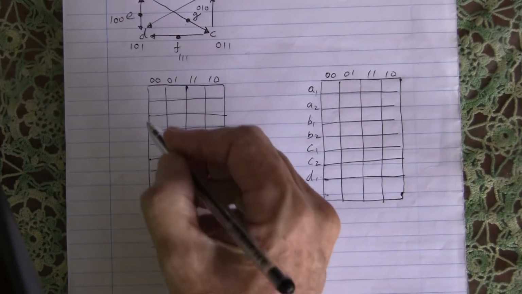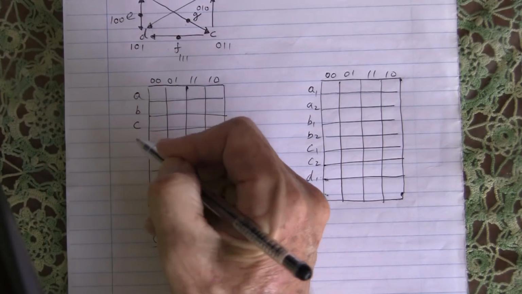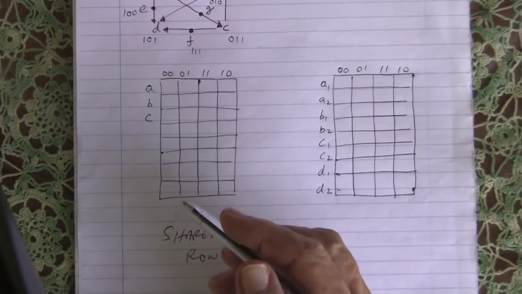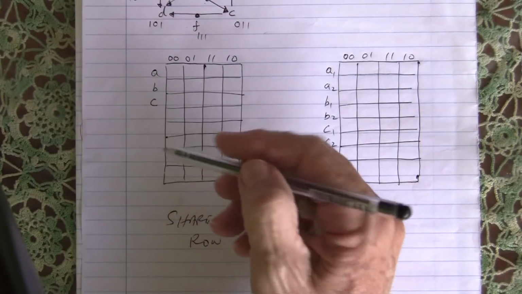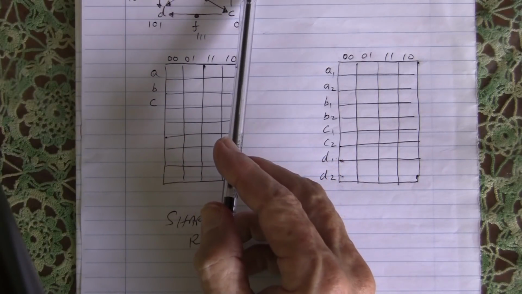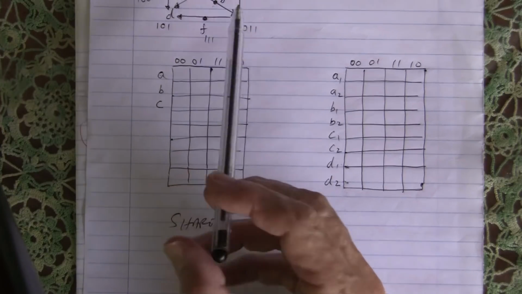Now over here we know we have A, B, C. What comes after C? Well, we're trying to arrange these in the grey code sequence. So if you go 0, 1, 3, the next one that has to come is 2.